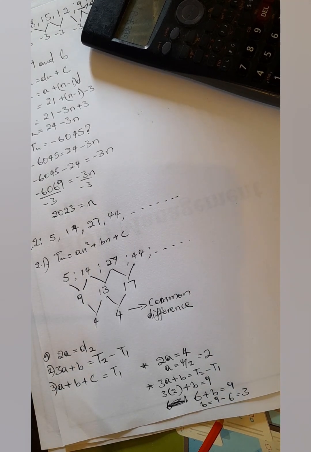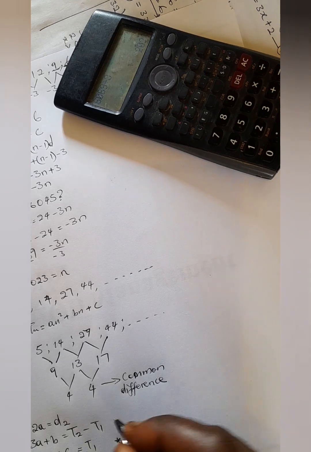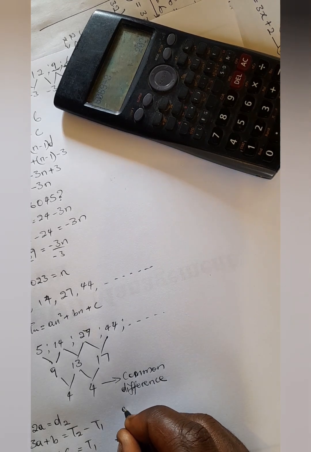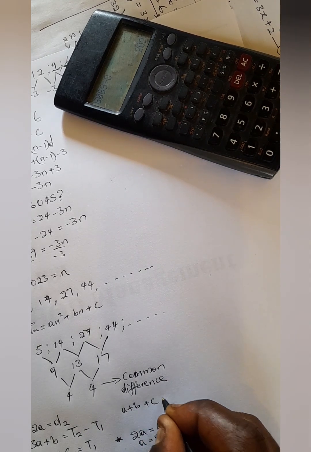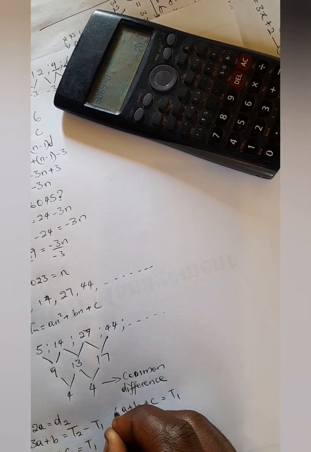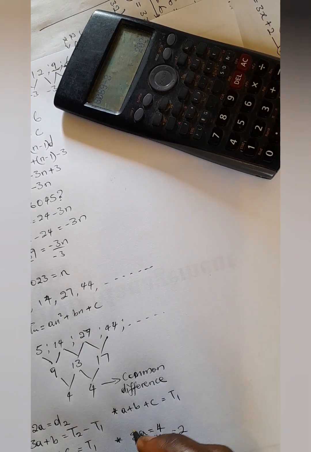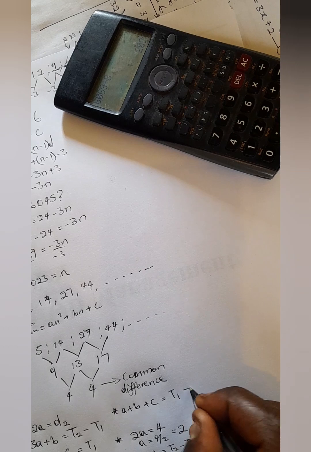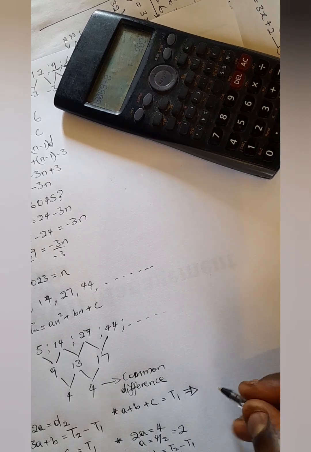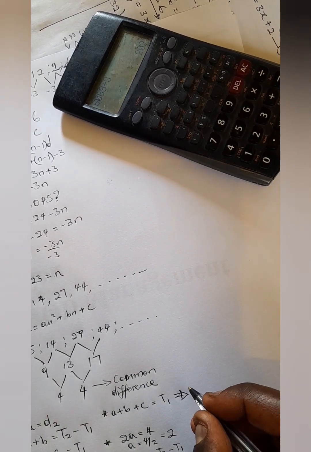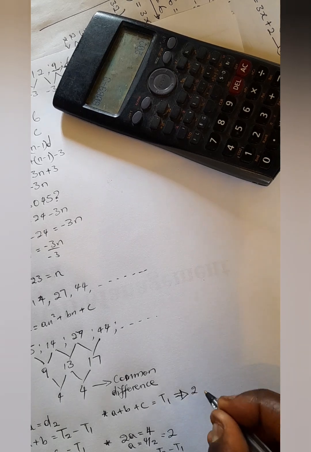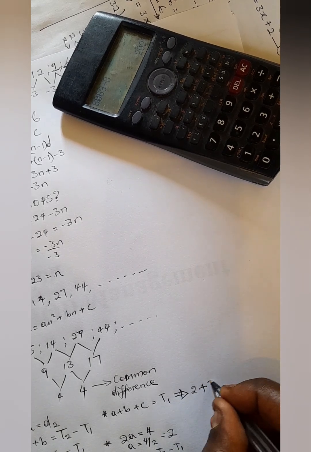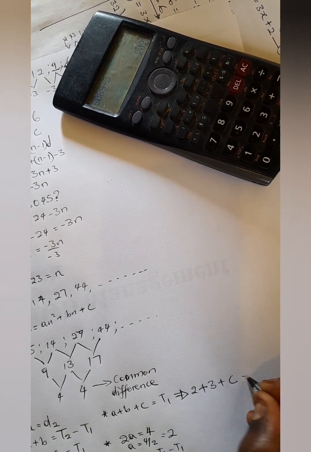Now, what do we need? The value of c. From the equation, a plus b plus c equals t1. a was found to be 2. So 2 plus 3 plus c equals t1, which is 5.